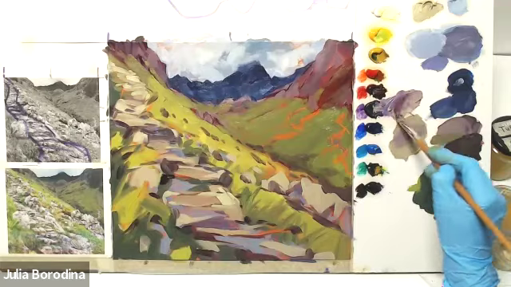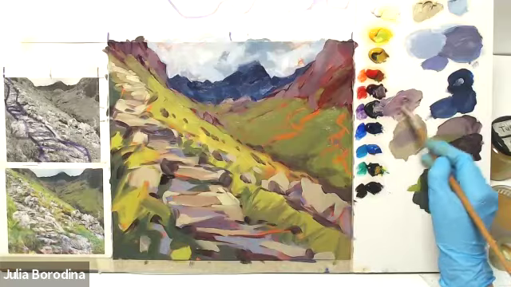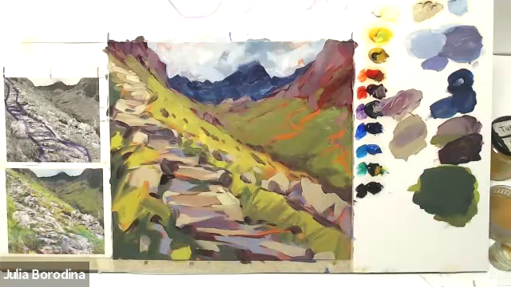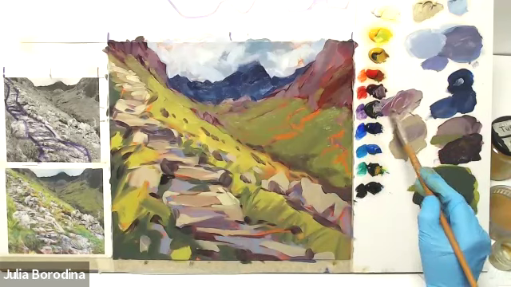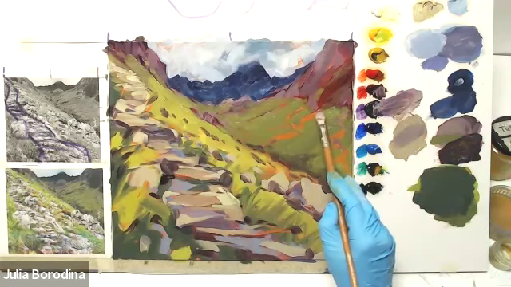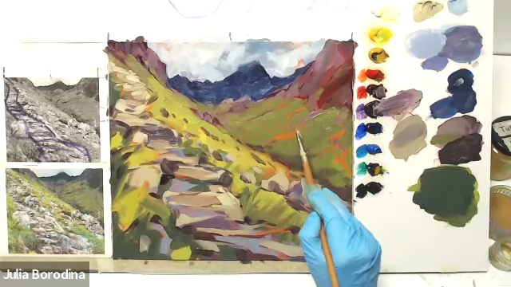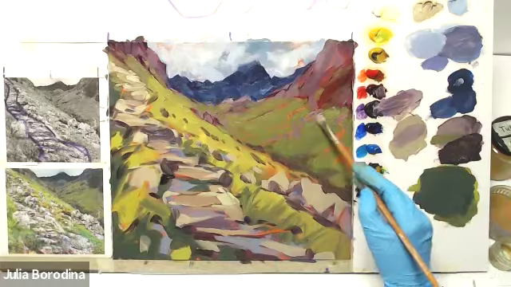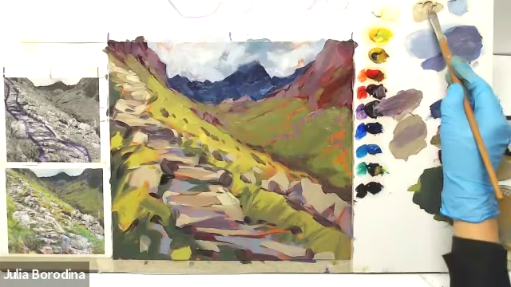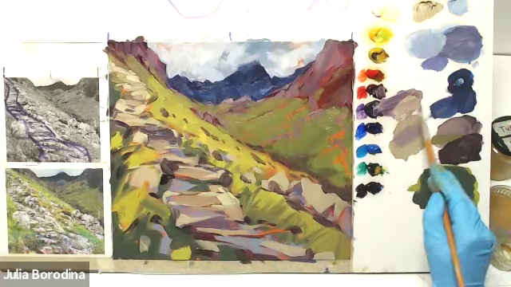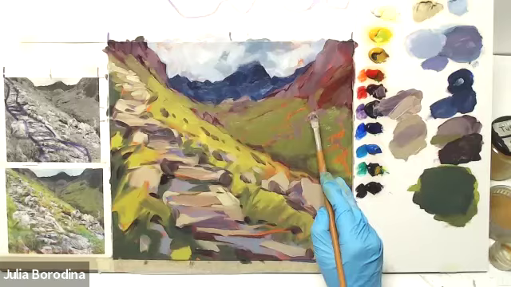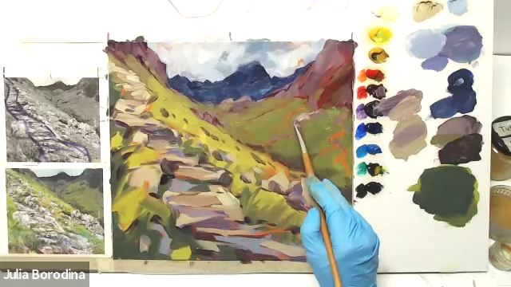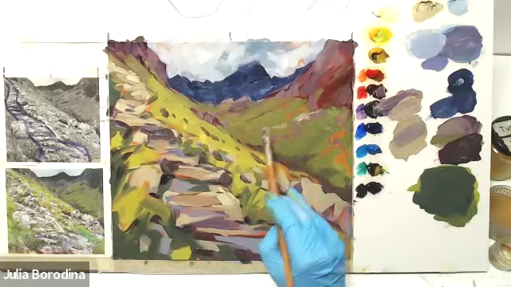Maybe some of that alizarin crimson for a little bit of color for the erosion. Okay, I can just see more color than light or dark, which is good. But I can also bring a tiny bit of light if needed for variations.